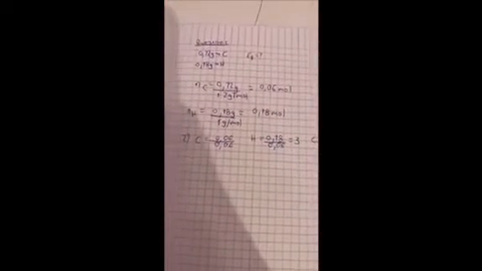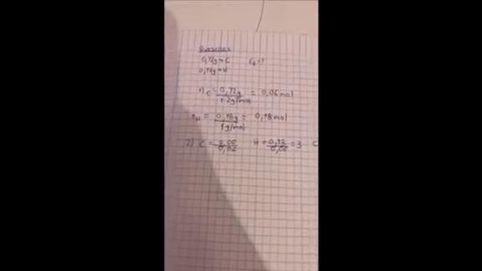So this is how we find the molecular formula, by using the ratio of the molar mass of the molecular formula divided by the molar mass of the empirical formula, and then multiplying the elements. Any compound, step by step.